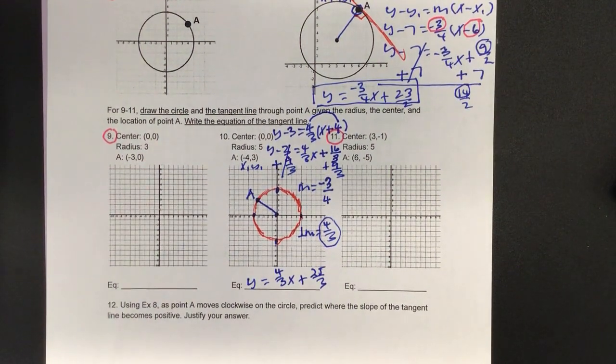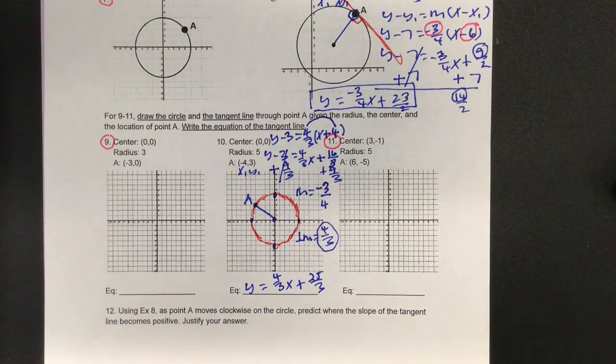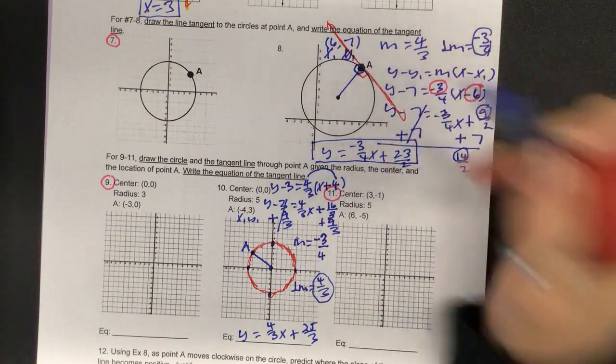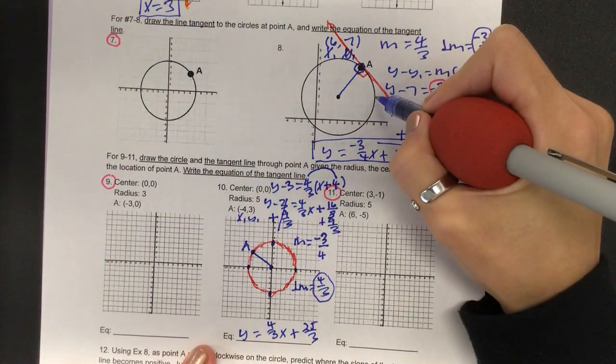Okay, for number 12, Carson, let's read that one out loud. Using example A, as point A moves clockwise on the circle, predict where the slope of the tangent line becomes positive. Justify your answer. Okay, so what would happen clockwise on the circle to the tangent line? So if I go clockwise, (8, 3), is that right? Everyone go to (8, 3) real quick, put a dot right there.